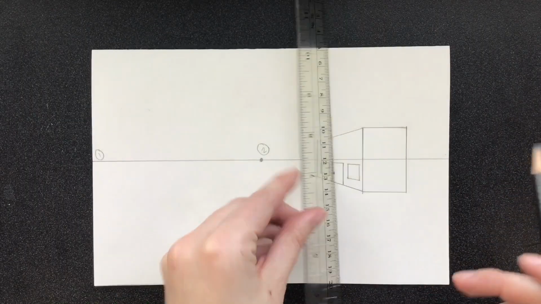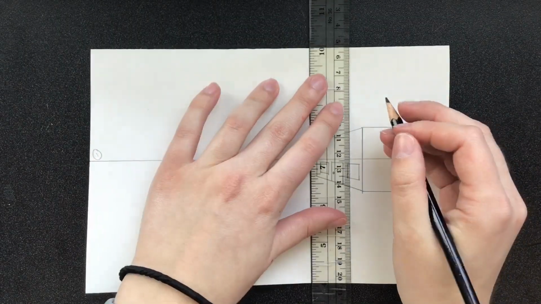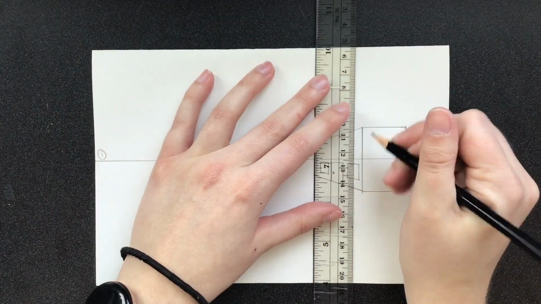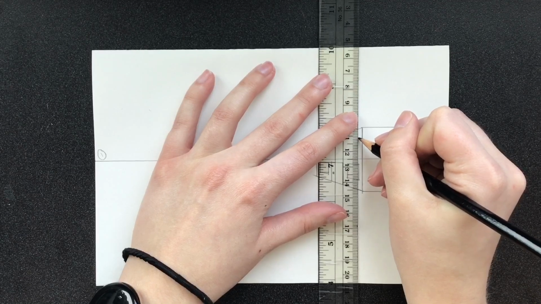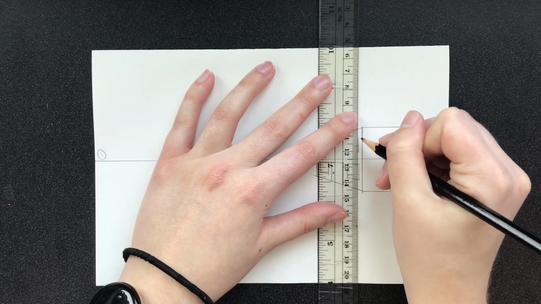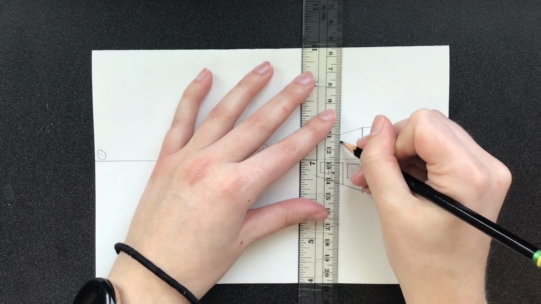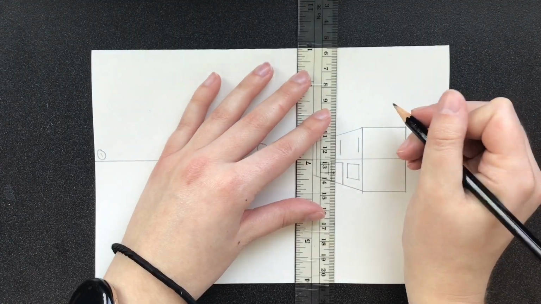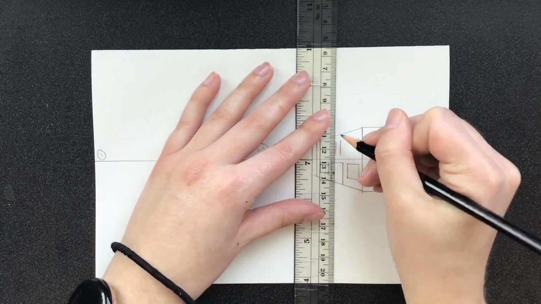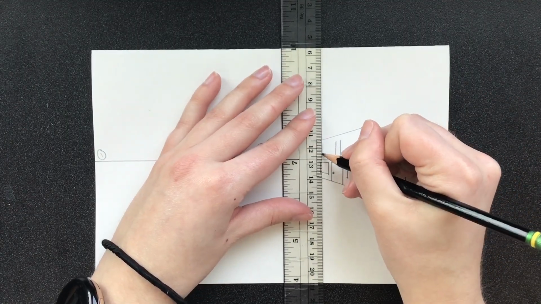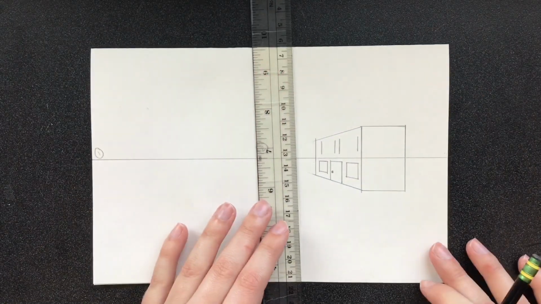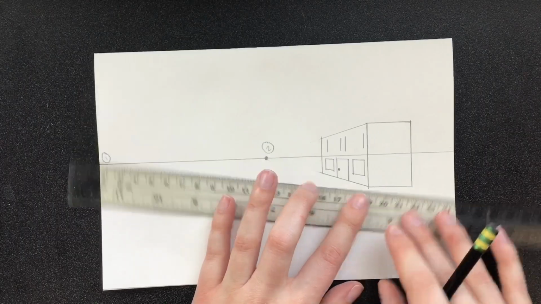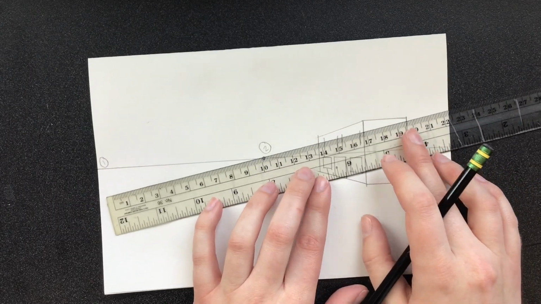Now we're going to do the top windows. So I'm just going to go in and make 2 lines for the right window. And then I'm going to do the same thing for the left, drawing 2 lines. And then repeat the process that I did for the bottom windows.